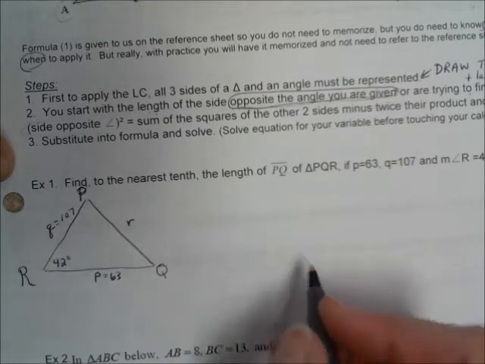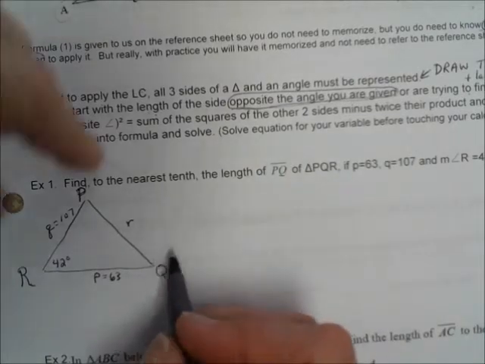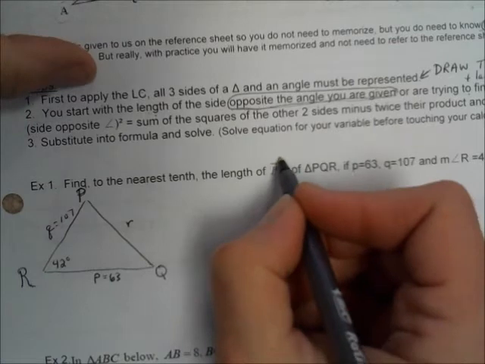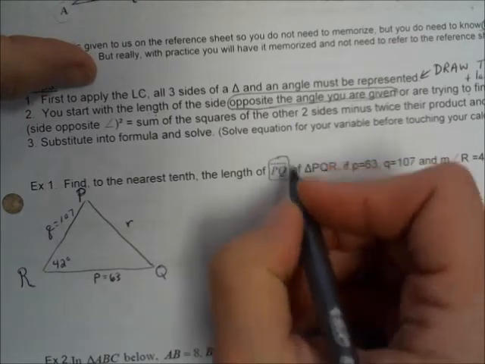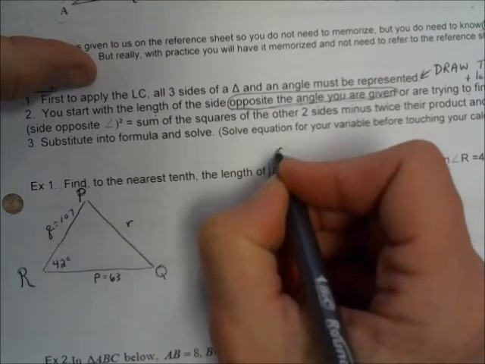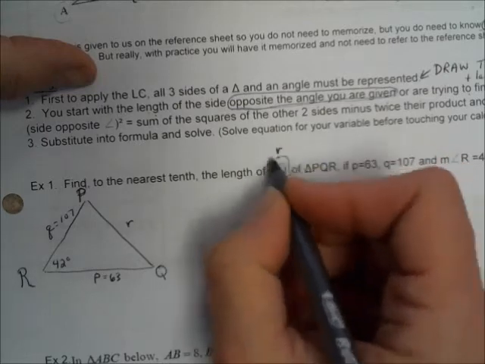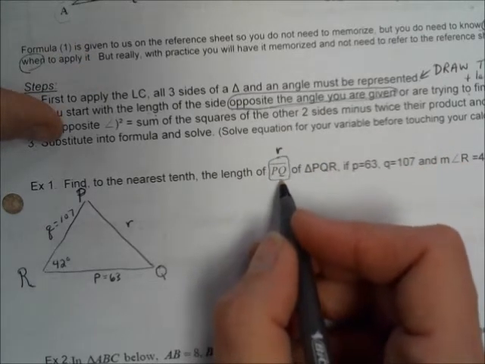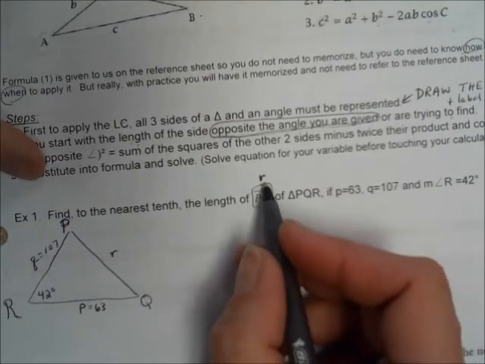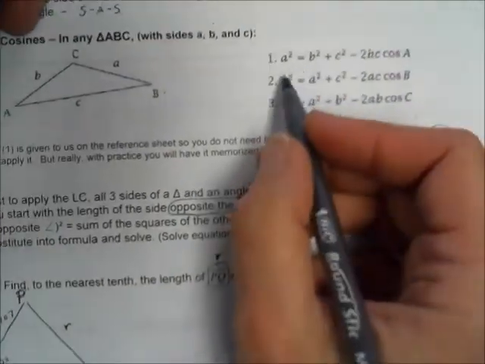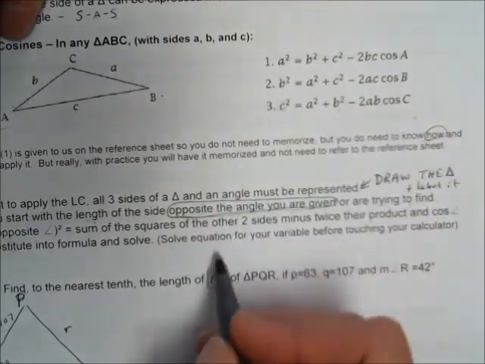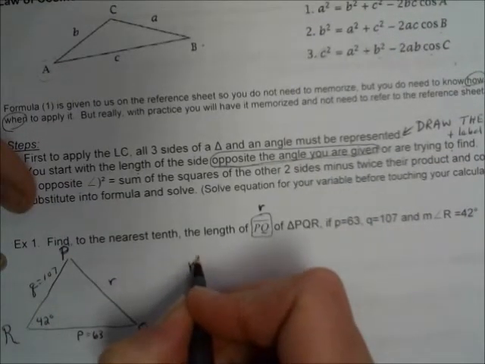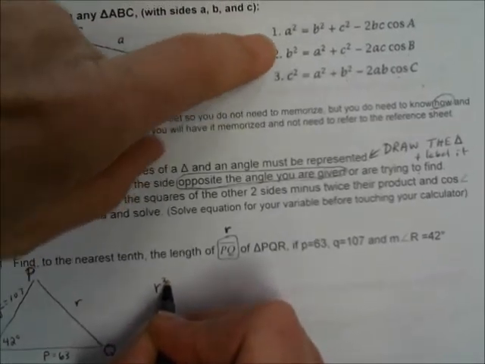And now they're asking us to find side PQ. Well, here's side PQ right here. Side PQ is really little letter r. So we're asked to find little r. So if we're asked to find little r, what we do is we start the law of cosines here. Instead of an a squared, we're going to put an r squared because that's what we're finding. So r squared is how we start out this law of cosines.